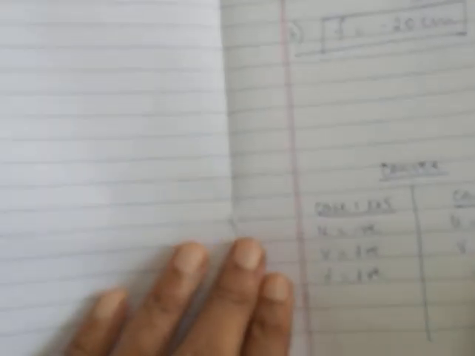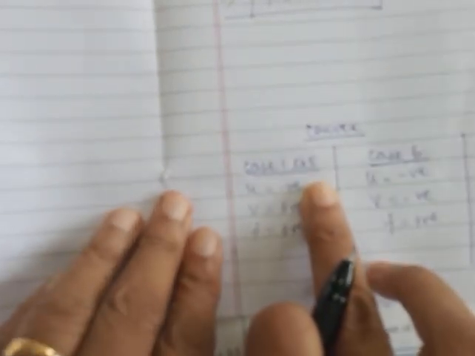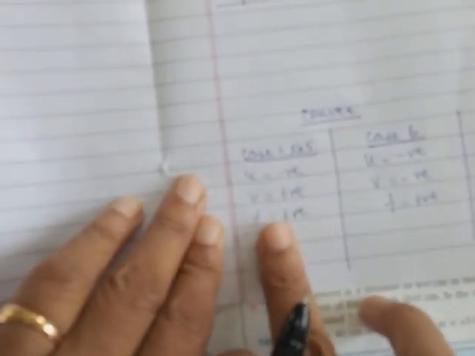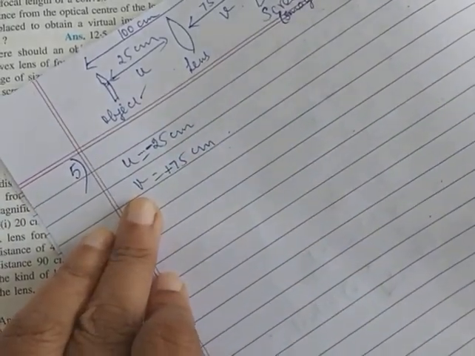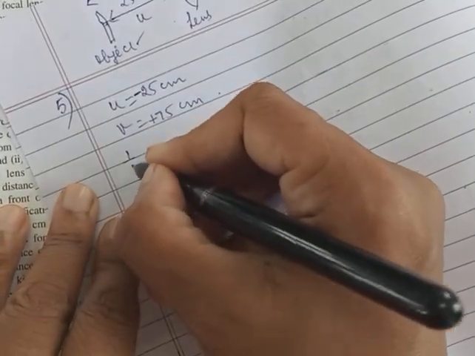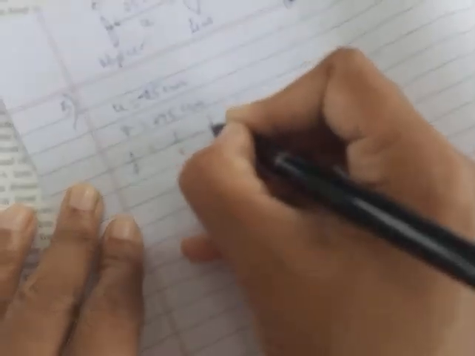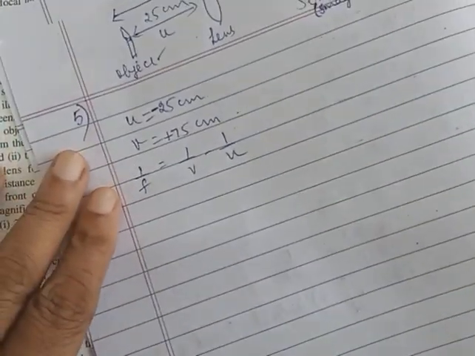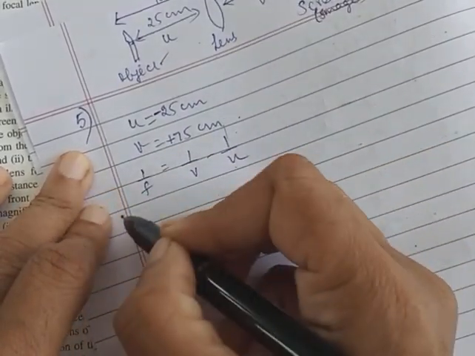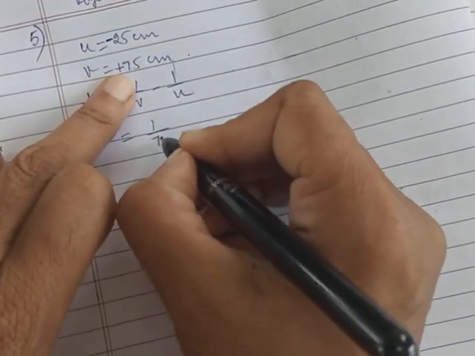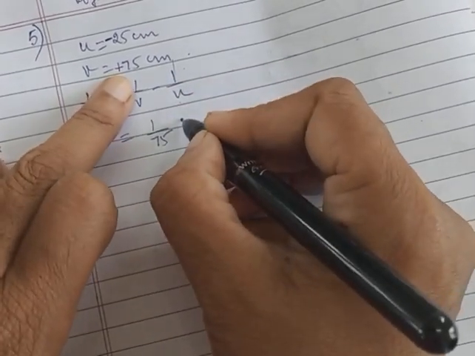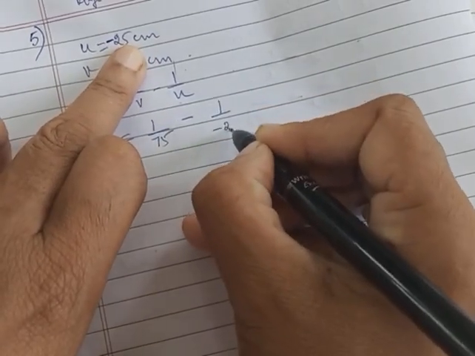Now we have to see the sign convention. It falls in case 1 to 5, convex. So u is negative, v is positive. Now let's write lens formula. 1 by f is equal to 1 by v minus 1 by u. Every time, make sure you write this, you get marks for that. Then v is plus 75, u is minus 25.